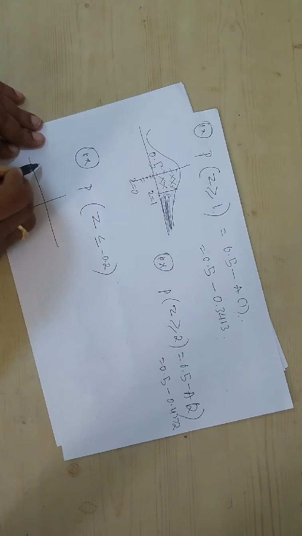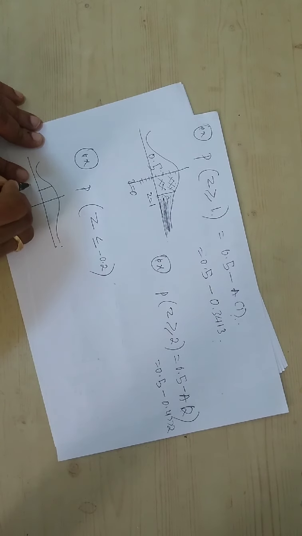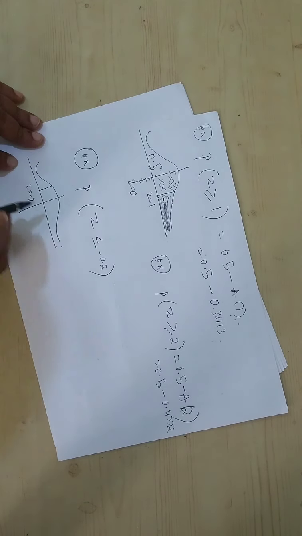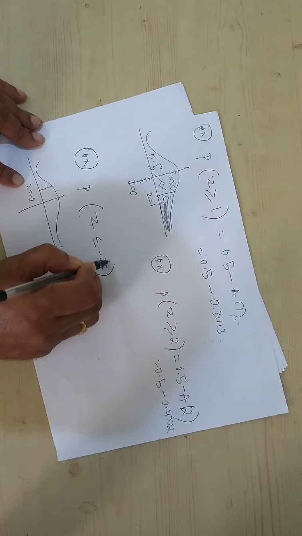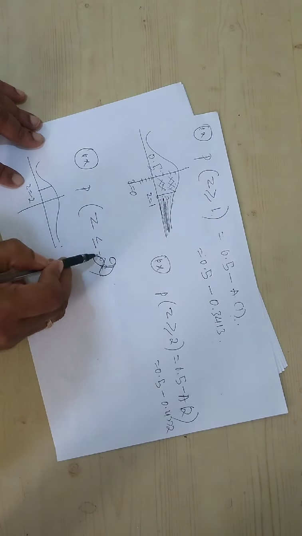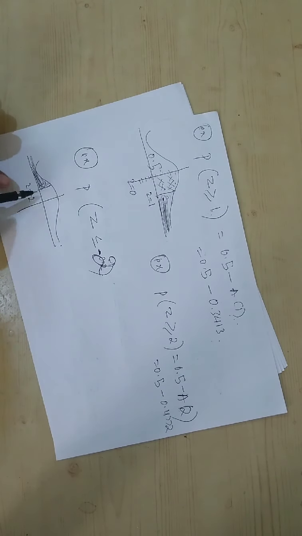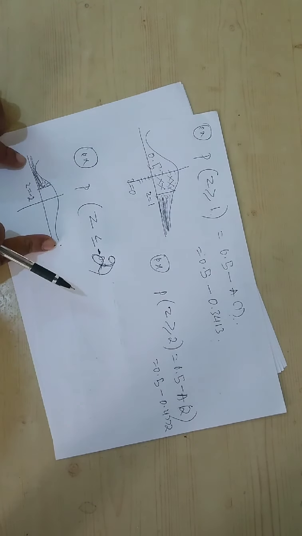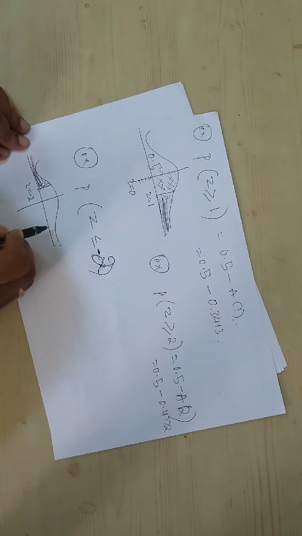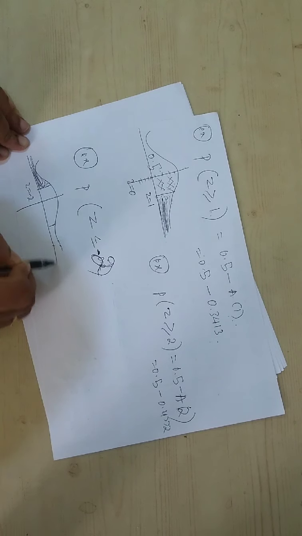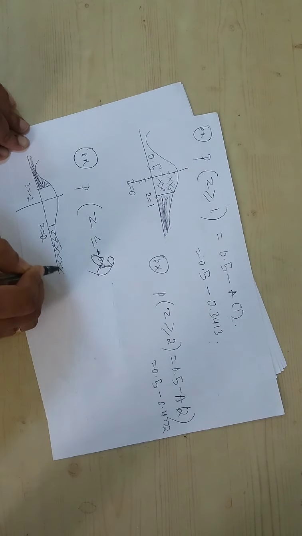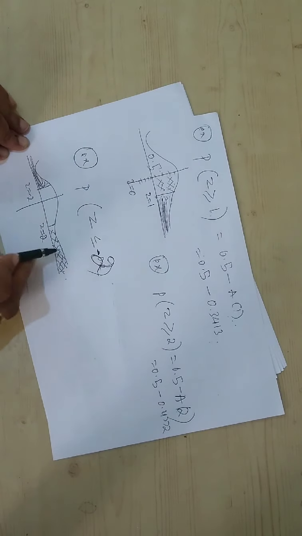Suppose I take up another example, the probability of z less than or equal to minus 2. That means this is the curve. This is, say, z equal to minus 2. So the probability of z less than or equal to minus 2 means this area. Whenever there is a negative value, I try to shift it to the right hand side. So cut this tail and paste it to the right hand side. So this is z equal to plus 2. That means I am shifting this area to the right hand side. So this is the area that I have to find.